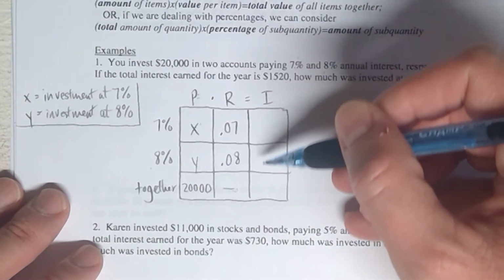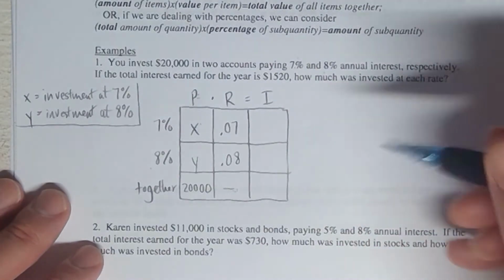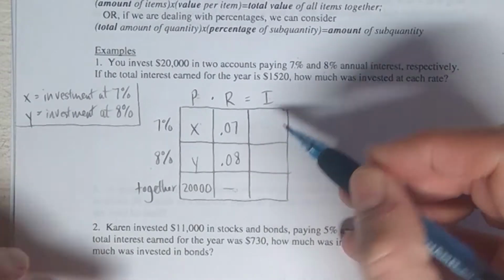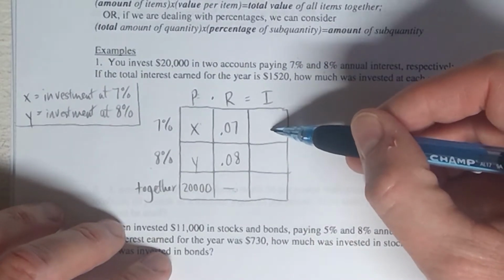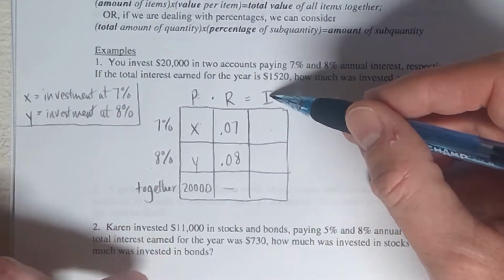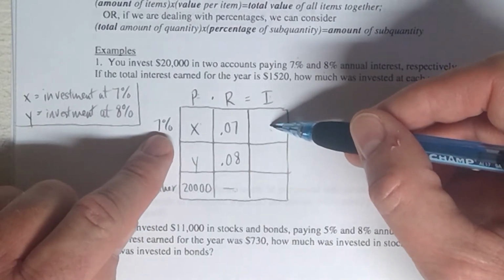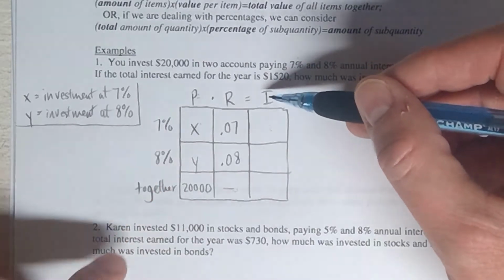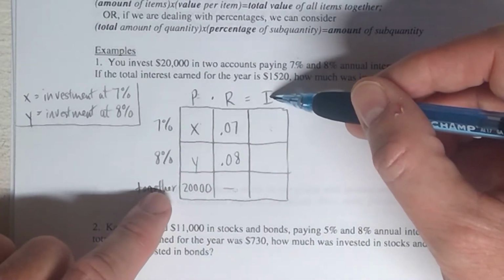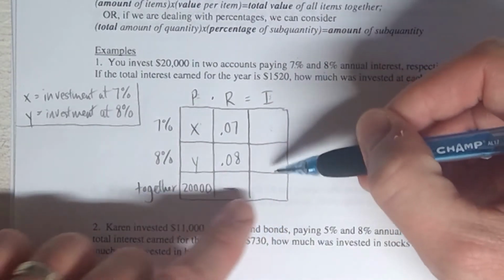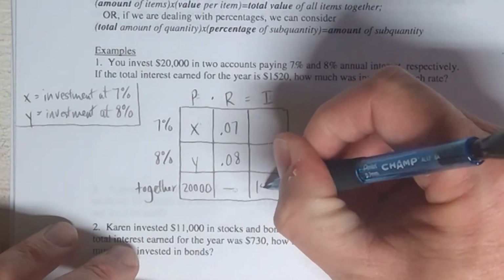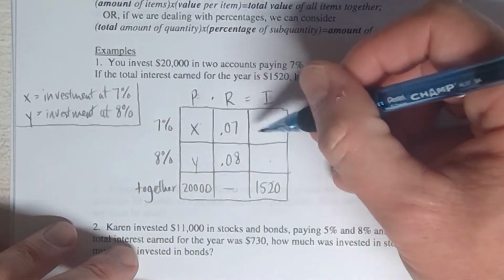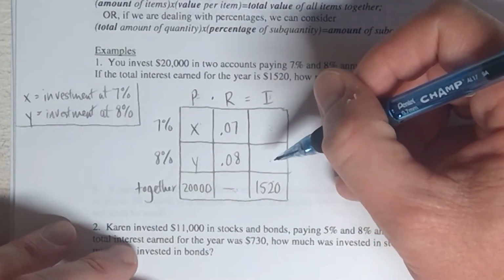In this last column, first of all, again, if you don't know what something is equal to and you don't have a variable for it, and that's the case here as well, because this is the interest off of 7%, no, you do not put 1520 in there, because 1520 is the total interest all together. So that would go here, right here. I'm going to put that in there.